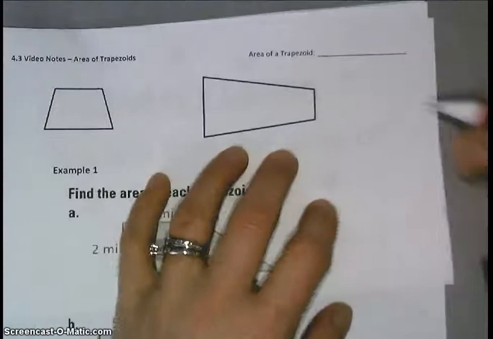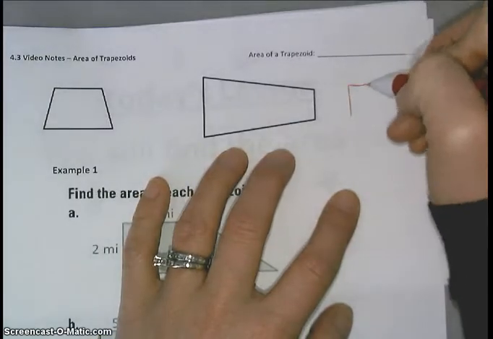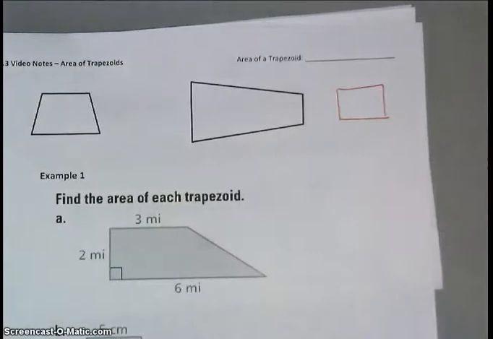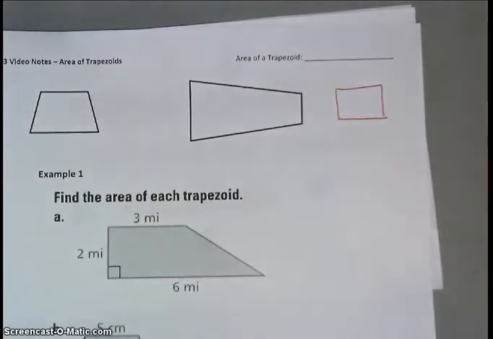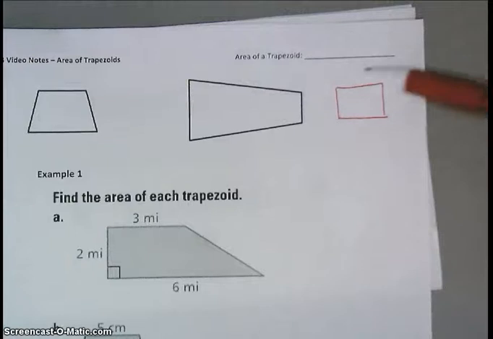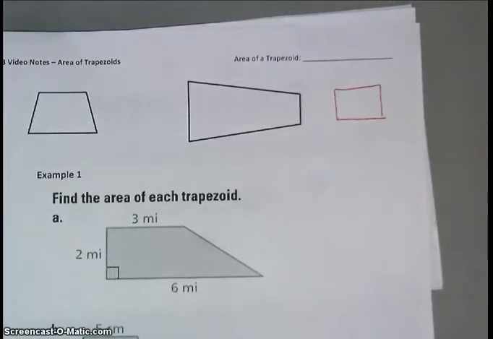Now, technically, a rectangle is a trapezoid because it has to have at least one set of parallel lines, and it has two. So this is also a trapezoid. We wouldn't typically call that a trapezoid, we call that a rectangle or a parallelogram, but it is also a trapezoid.